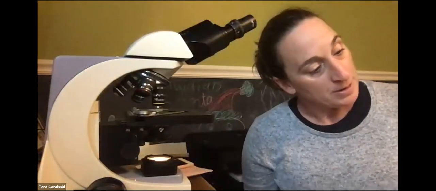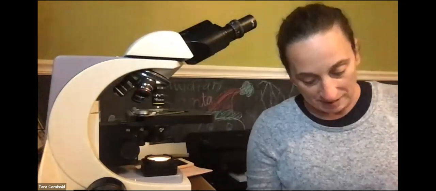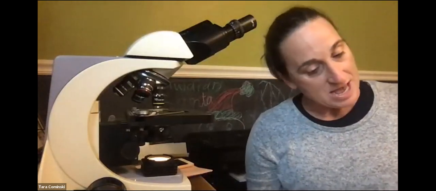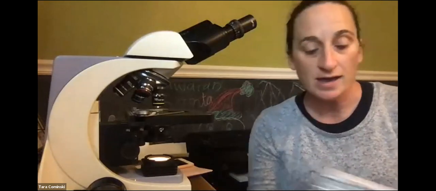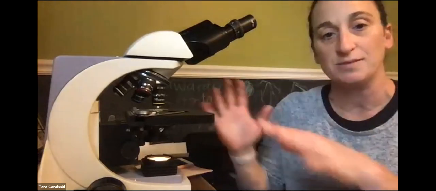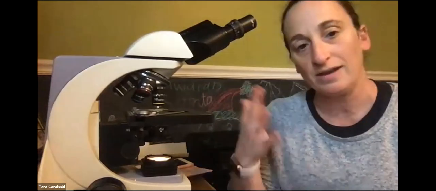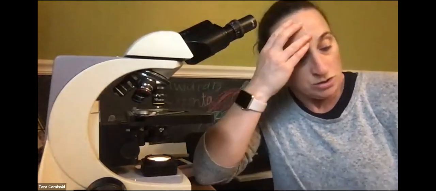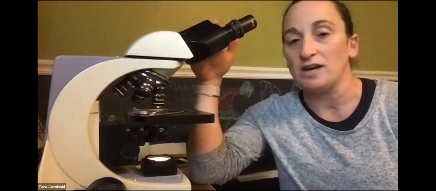Okay, so like I said, you don't need to know the parts of the dissecting scope. Therefore you're pretty much skipping page 17 and page 18. That brings us to page 19, and that is using the compound light microscope. Like I said, that's the microscope we will use most often in our courses. So we will need to identify the parts of this microscope.